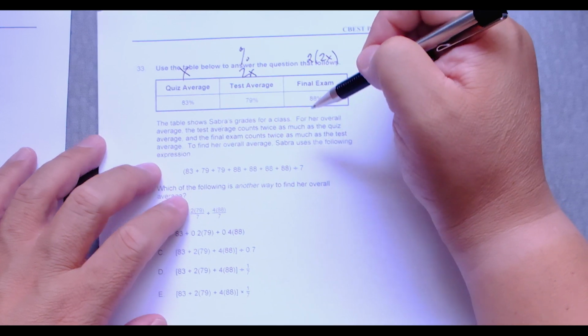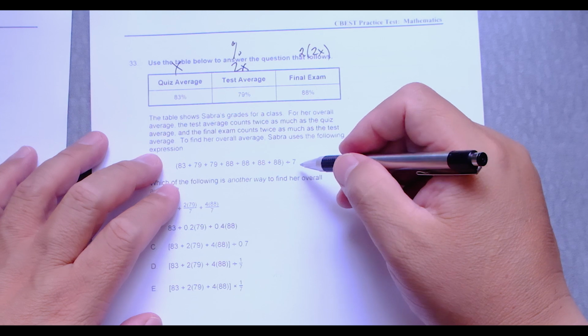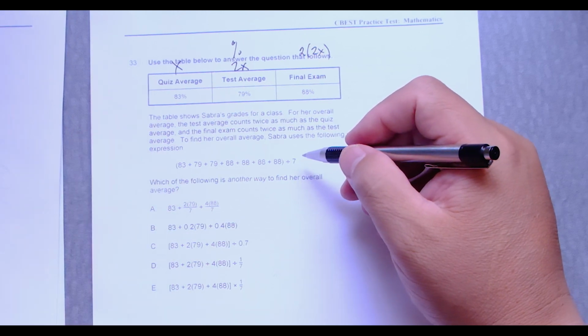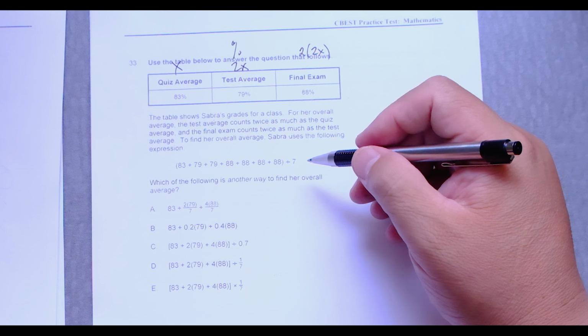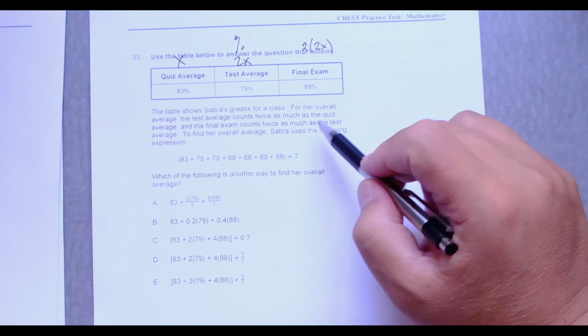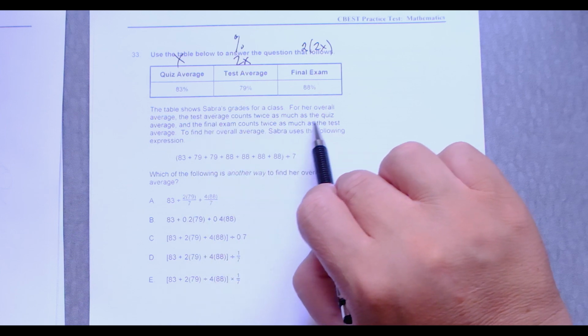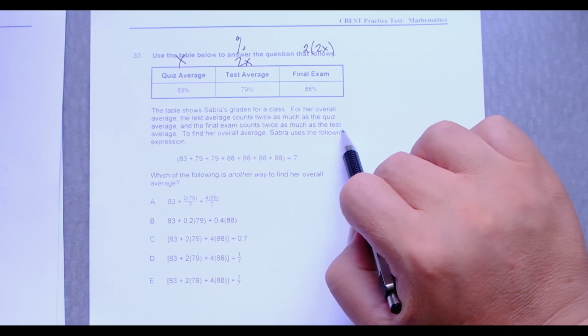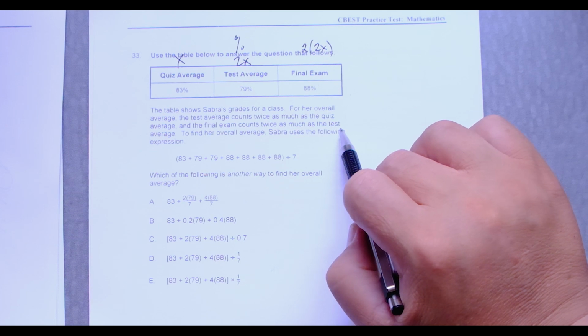Sabra uses the following expression. Twice as much.